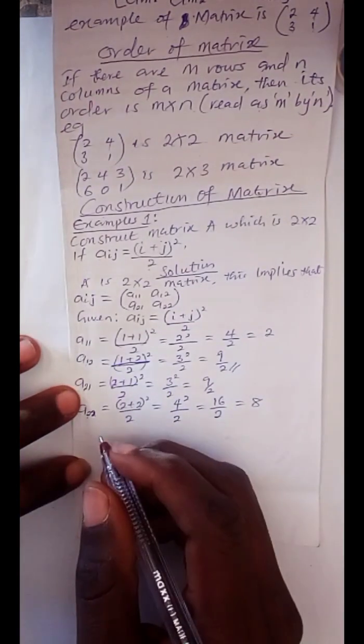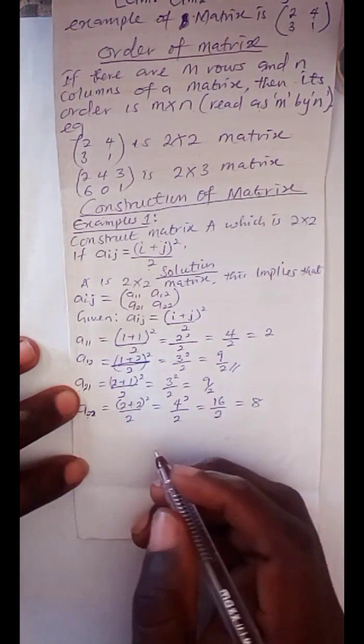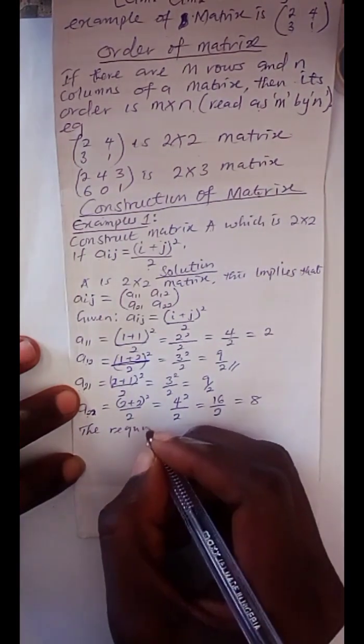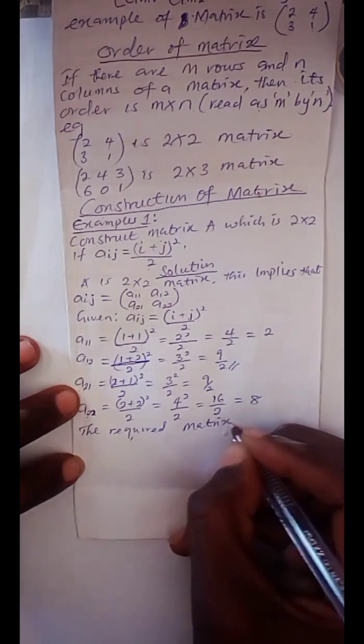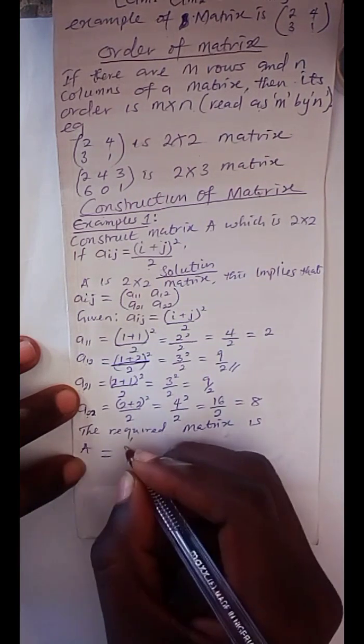Now the matrix is going to look this way. The required matrix A is equal to this.